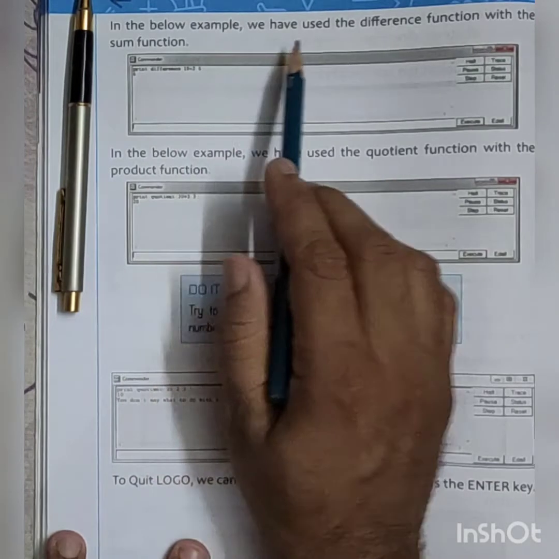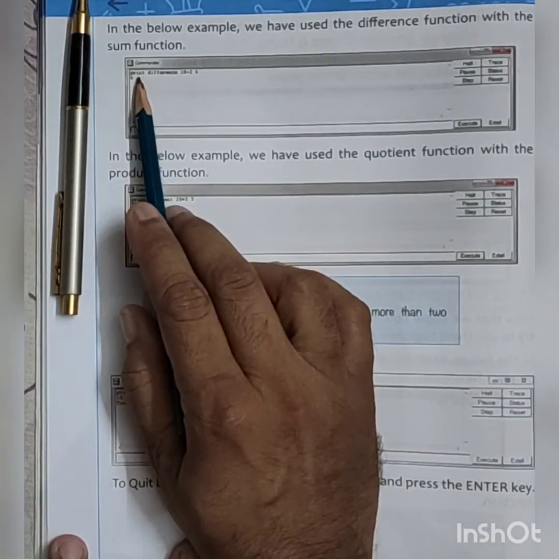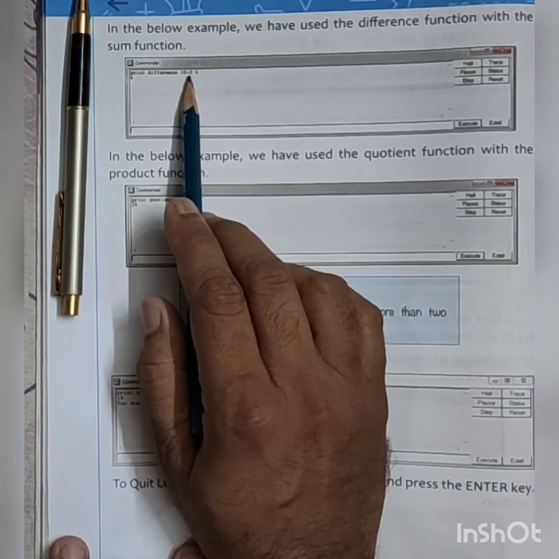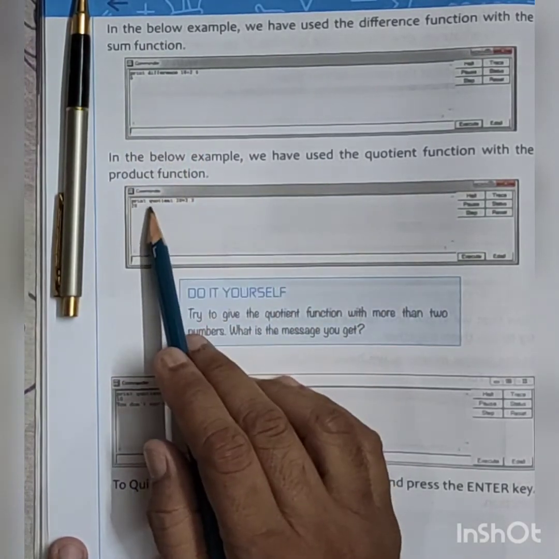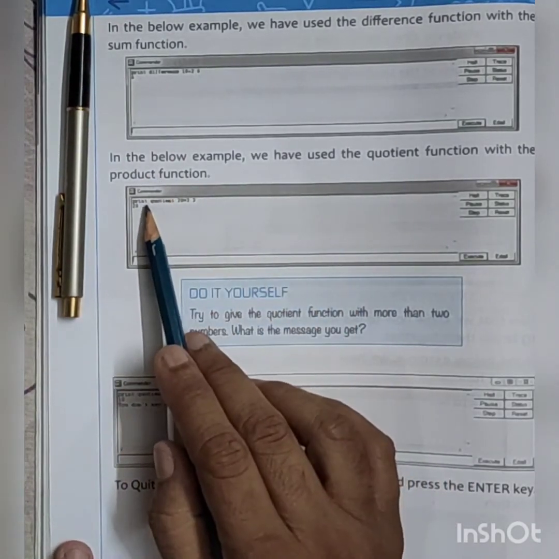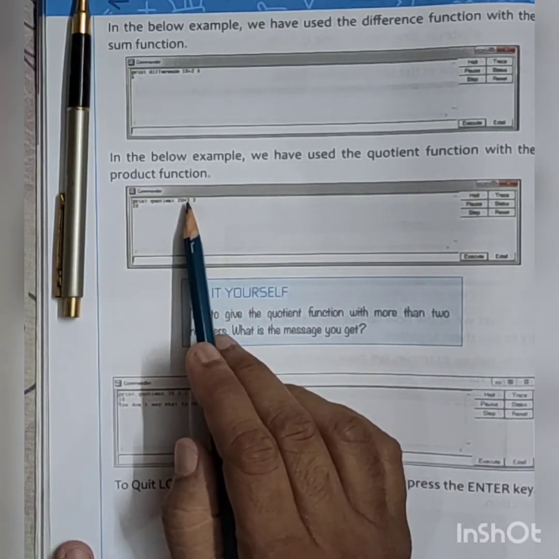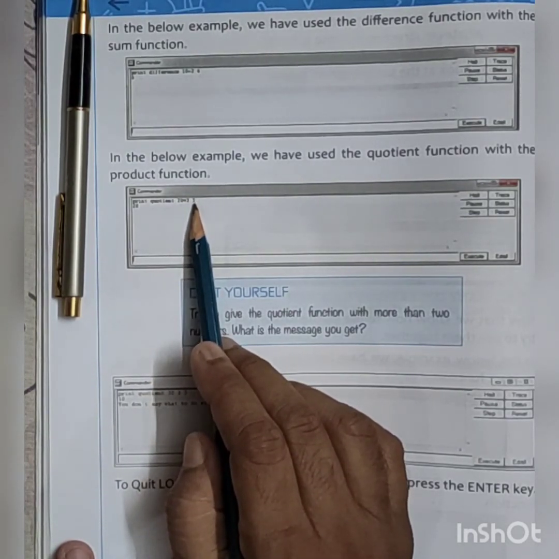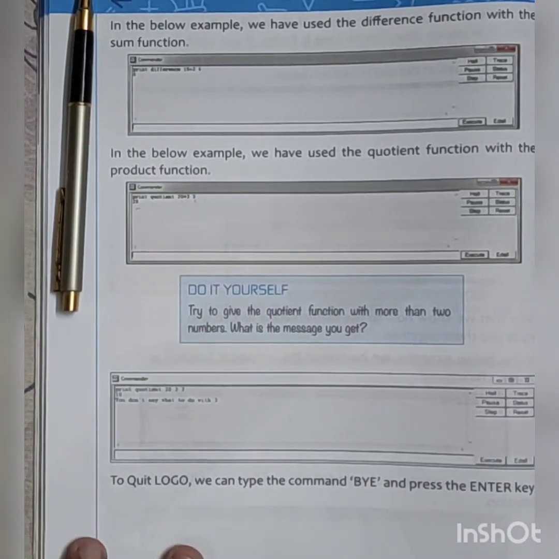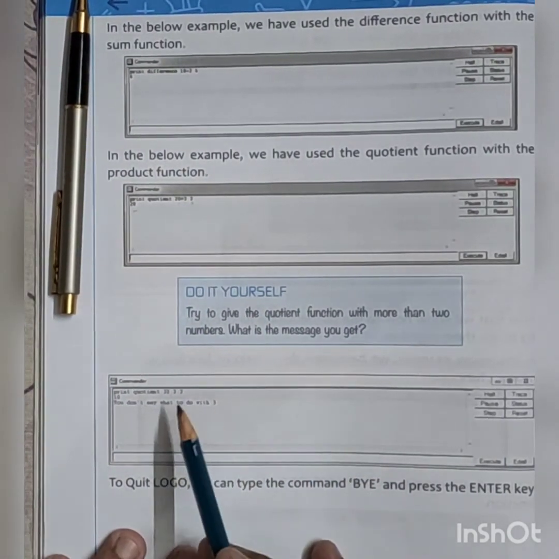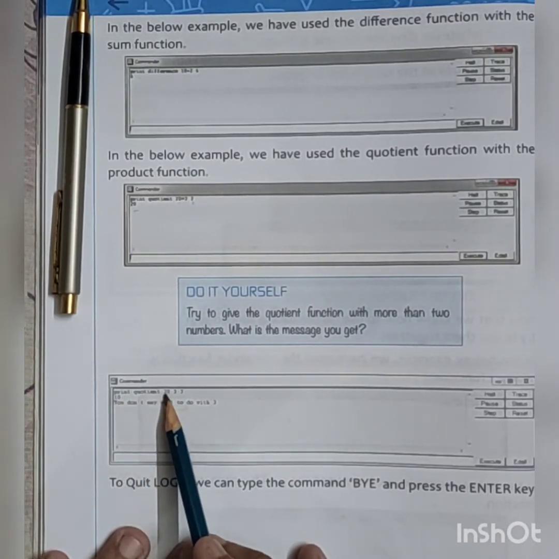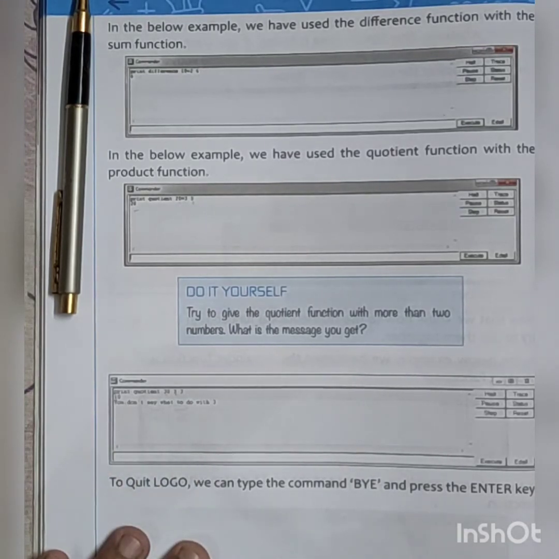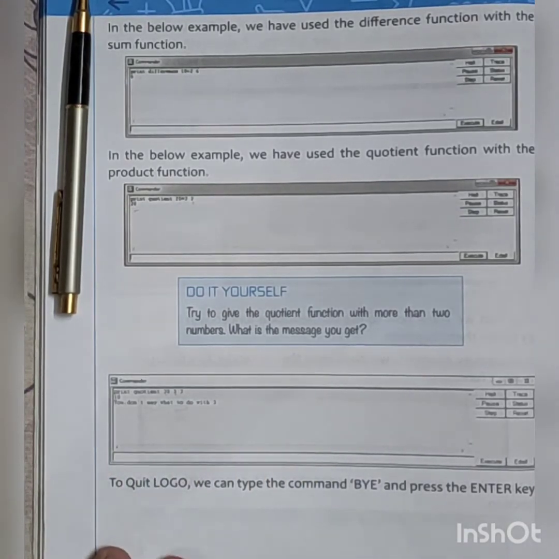Also we have examples this way. We are using the difference function and the sum function. What have we written? Print difference 10 plus 2, then space 6. So it will add first, then it will subtract, then the result will be 6. Then we can write the quotient function with the product function. So print quotient 10 times 20, 3 times 2... 20 times 3, then 33. Then the result will be 20. And last we have print quotient 33 3. It will display 10. So these are the functions we can use together also.